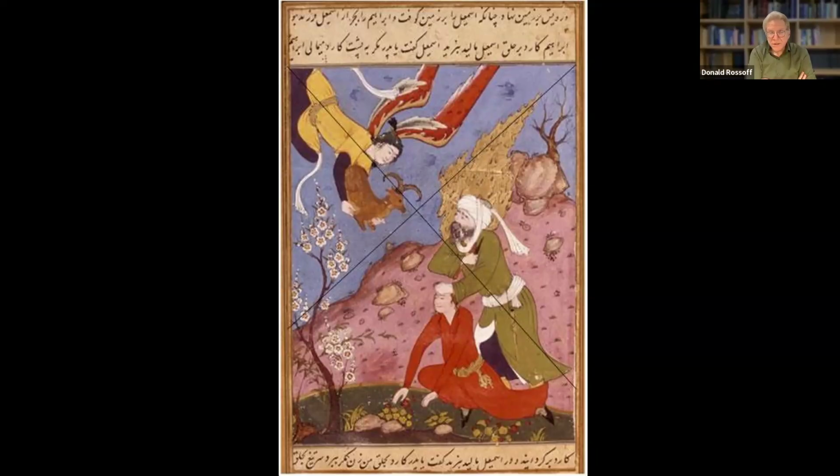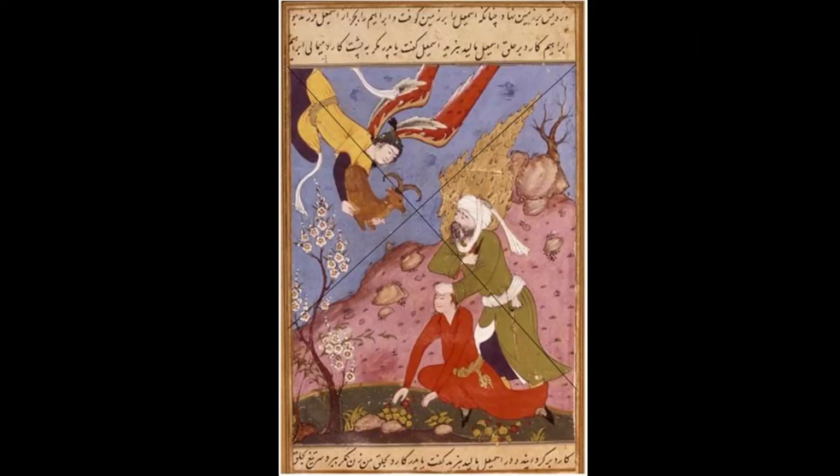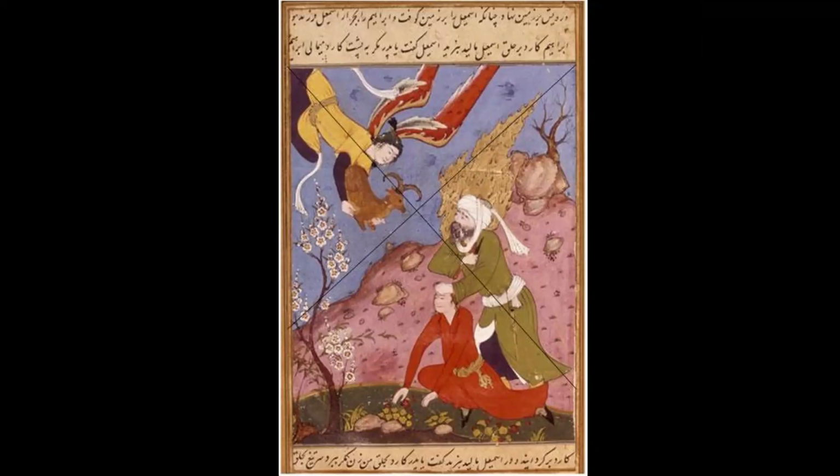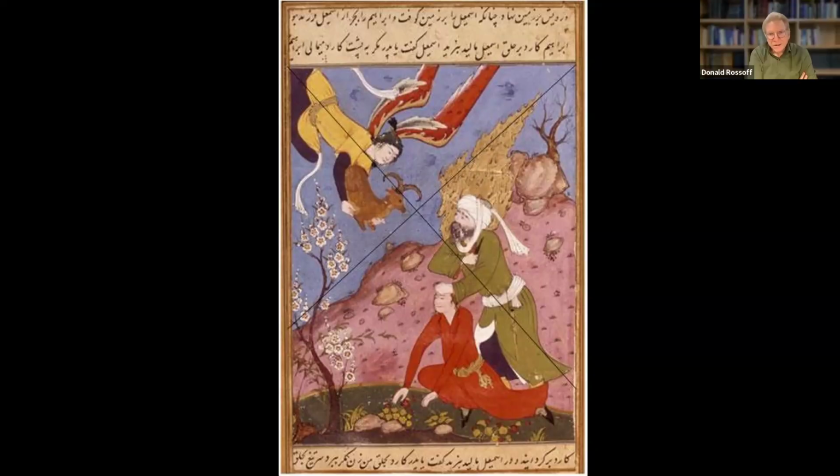You don't see an altar there, because it's possible that it doesn't come directly from the Torah text. And as a matter of fact, who is being sacrificed? In the Islamic tradition, it's Ishmael. Also a pretty picture.